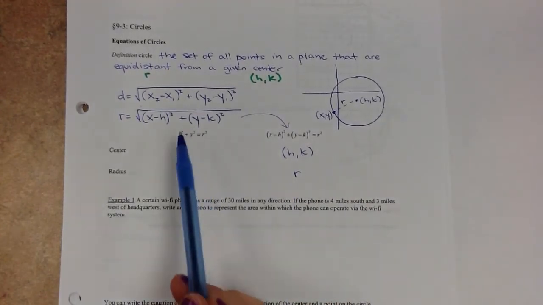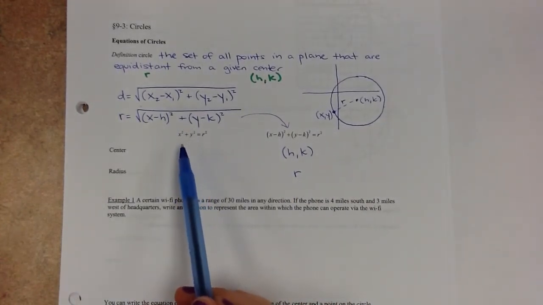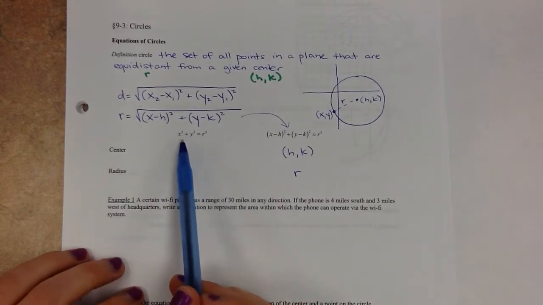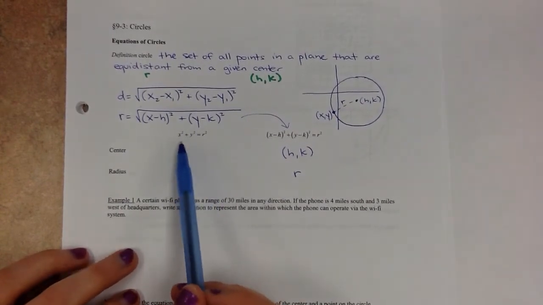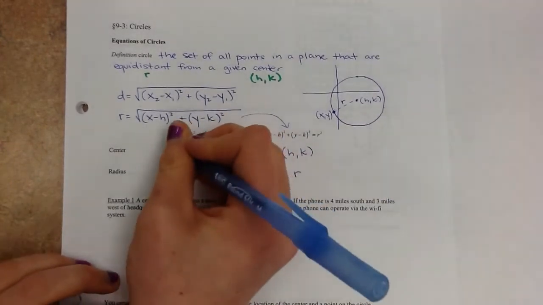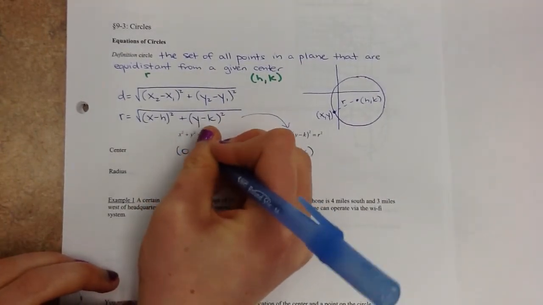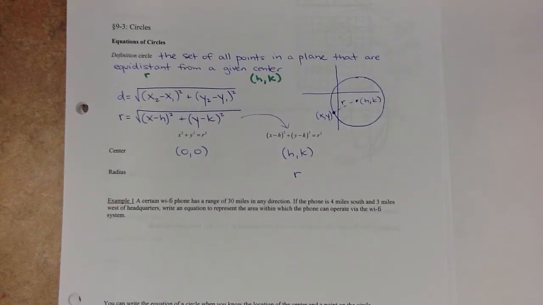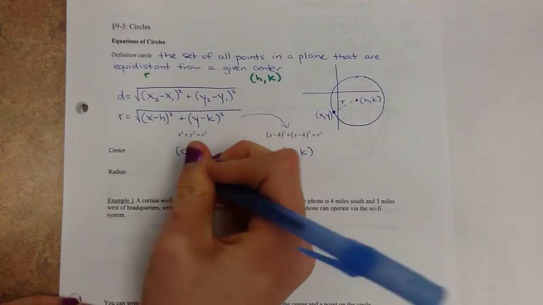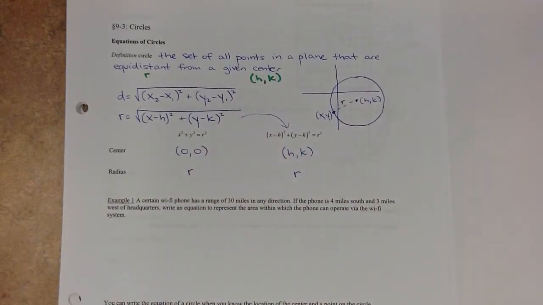If we move over here to a simpler equation, we don't have an x minus h or an x plus anything. Same thing with y. It's just plain, by itself. So what that means is that this is the simplest form, where we're centered right at the origin. You could think of that as x minus 0 if you wanted to, but that simplifies down to just x. So if it's centered right at the origin, the equation is going to look like this. The radius is still r, okay?